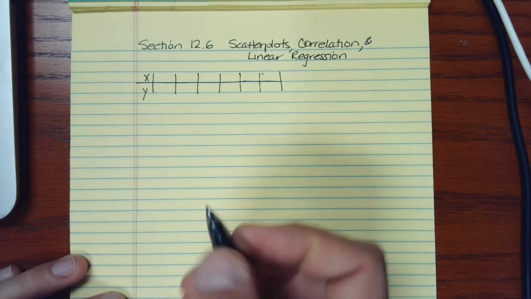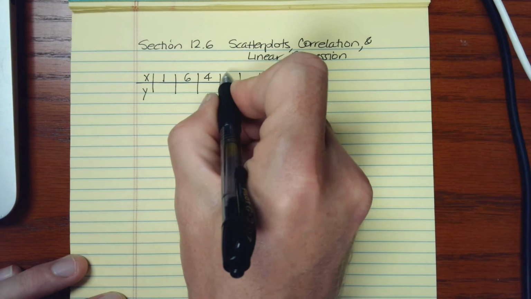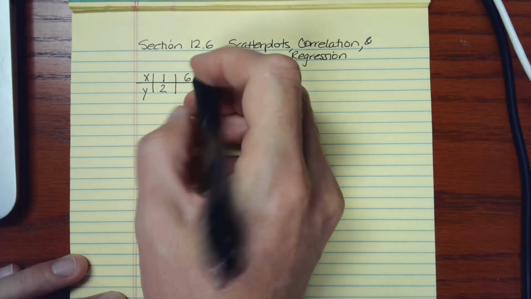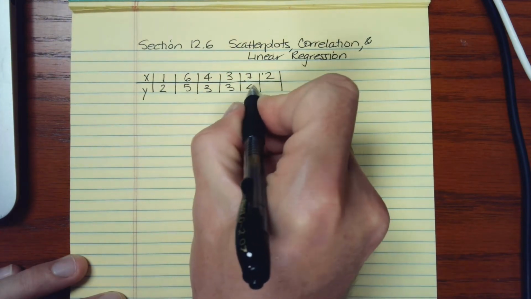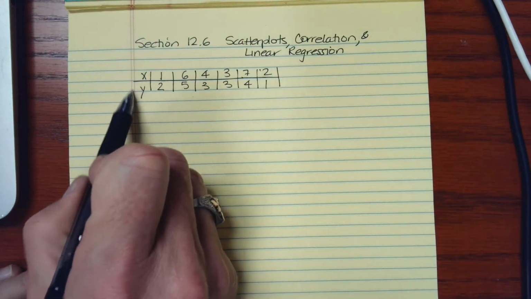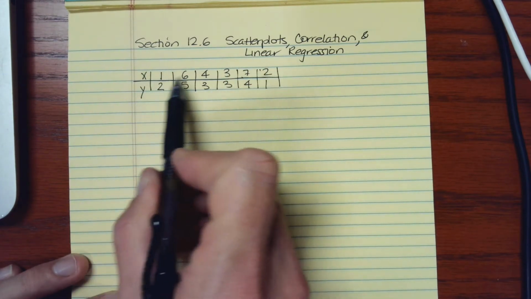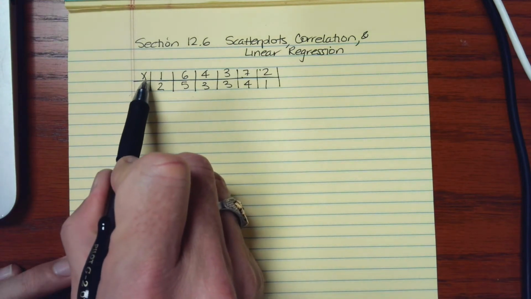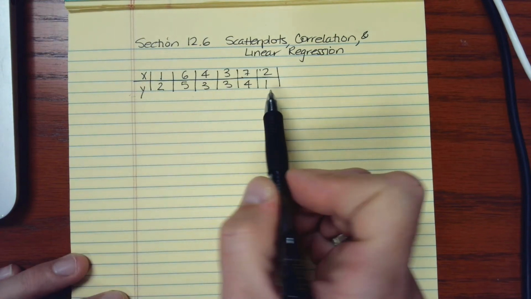in a table. My values for x are going to be 1, 6, 4, 3, 7, and 2. And the y values will be 2, 5, 3, 3, 4, and 1. So here are my two variables, and I want to know if there is a relationship, if these variables are associated with one another. Really, in particular, I'm looking to see if the variable x has any sort of an effect or impact on variable y.